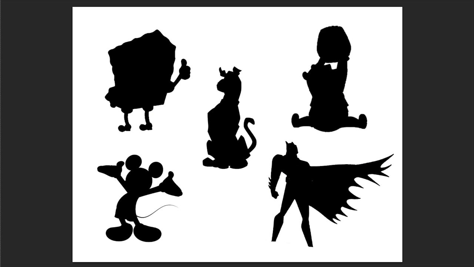Take a moment to ask yourself, what are some features that help make the designs of these iconic characters so recognizable? Here's my take. For Mickey Mouse, it's those goofy looking ears. For Batman, it's his bat ears as well as his cape.